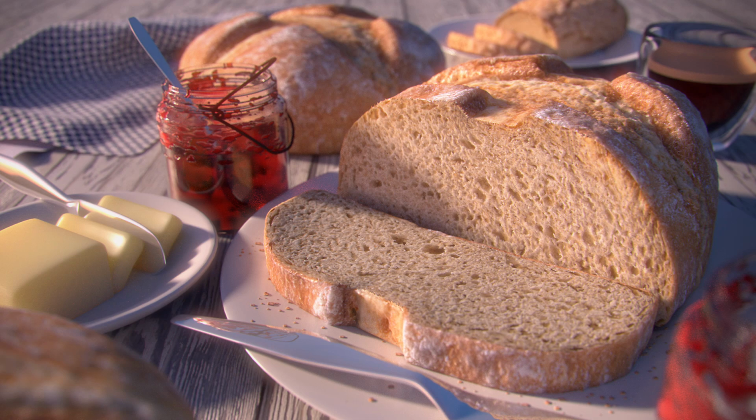Bread. Good old crispy, doughy bread. Good for so many uses, like toasting, sandwiches. You know the only thing better than real bread? That's right, virtual bread. Bread made in a piece of 3D software.